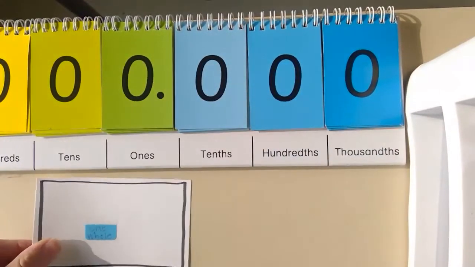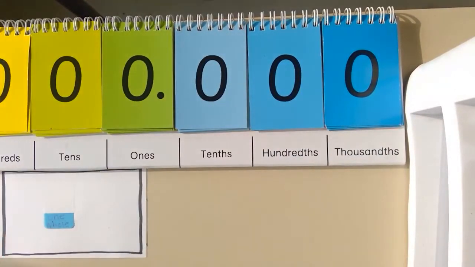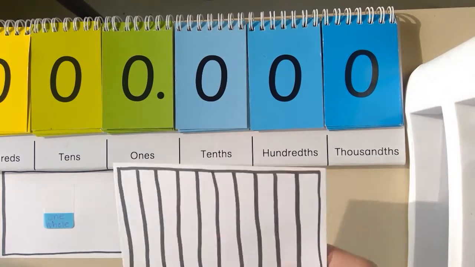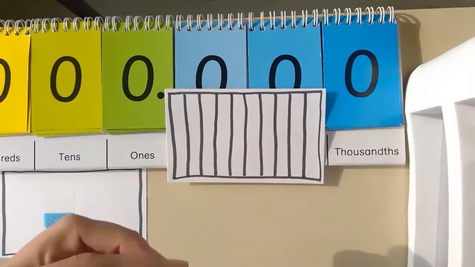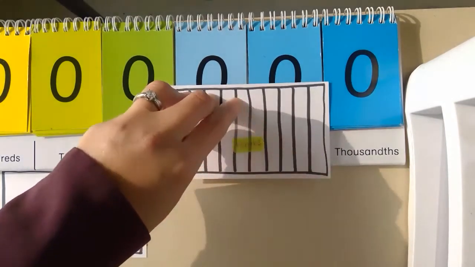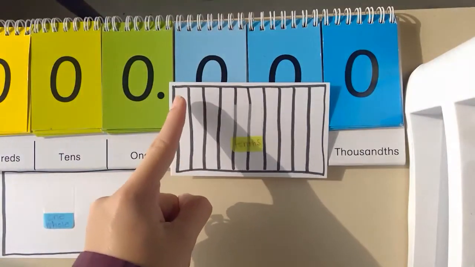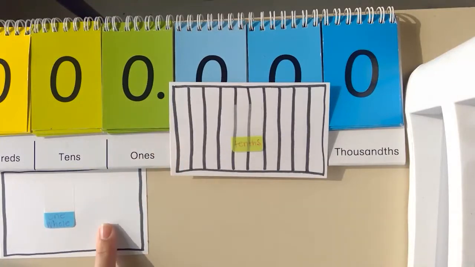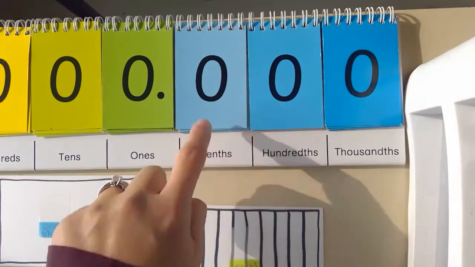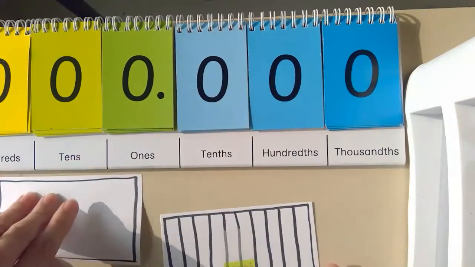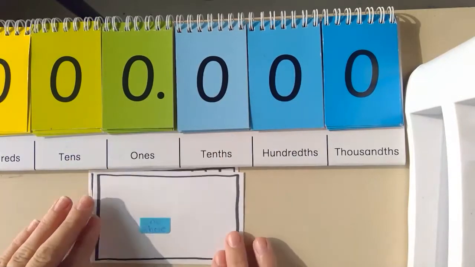If I were to take this whole and cut that whole into 10 equal parts, these would be known as my tenths. So each bar is a tenth of a whole. So these will be my tenths. Here are my tenths.